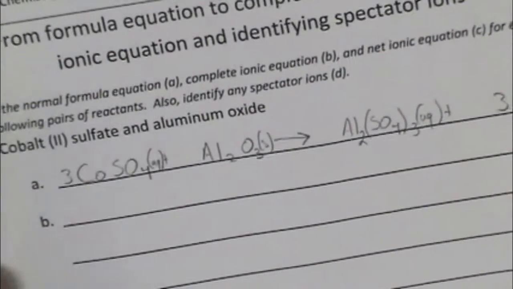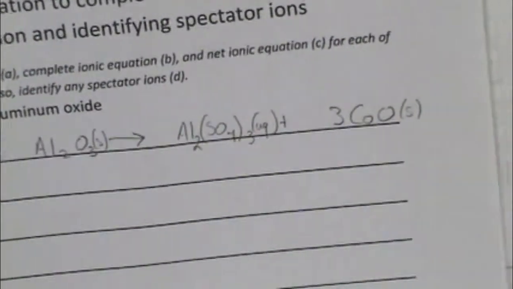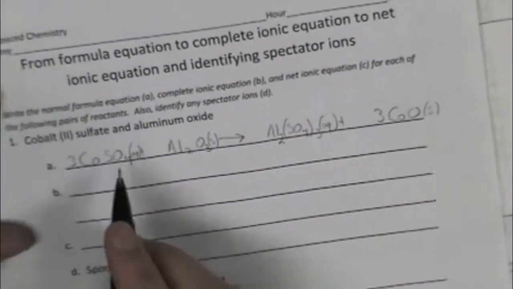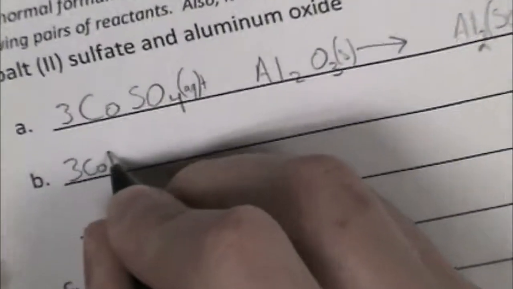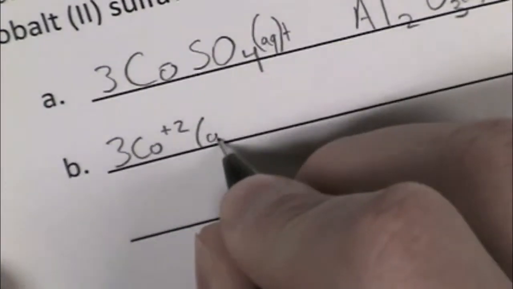And then you'd go from your normal formula equation to the complete ionic equation, which would be breaking up the aqueouses into 2 parts, and then your solids stay the same. So it'd be 3 cobalt plus 2.